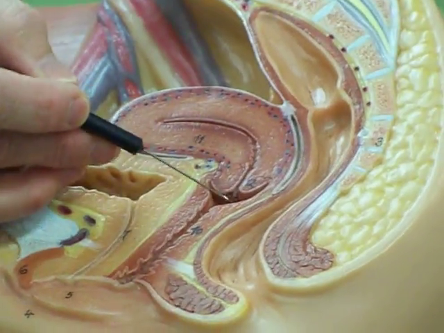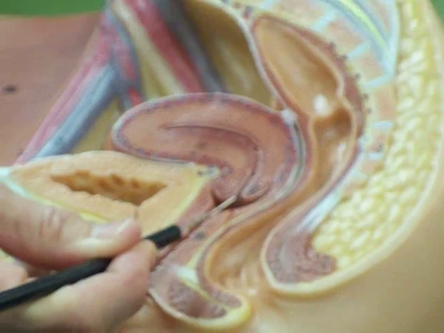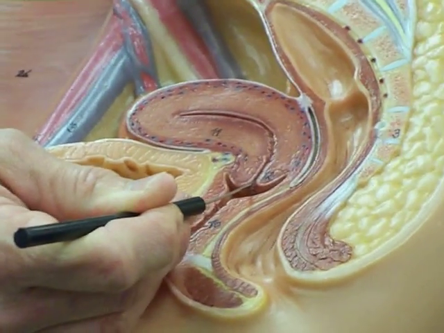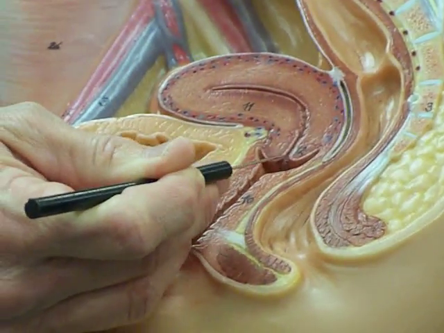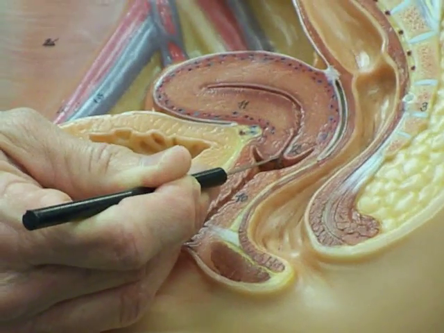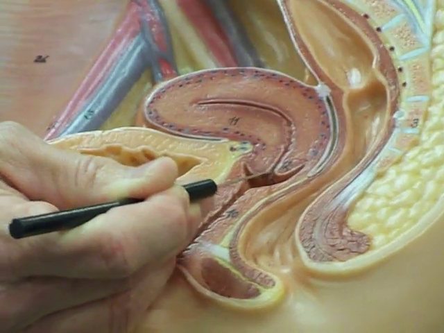All right, at the bottom of the cervix there's an opening called the external os. The external os is what they measure when they say how dilated are you. They're looking at the opening to the cervix.